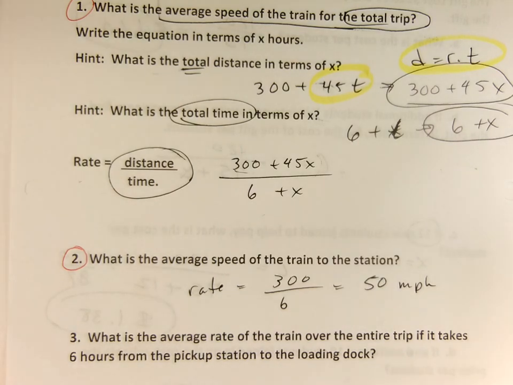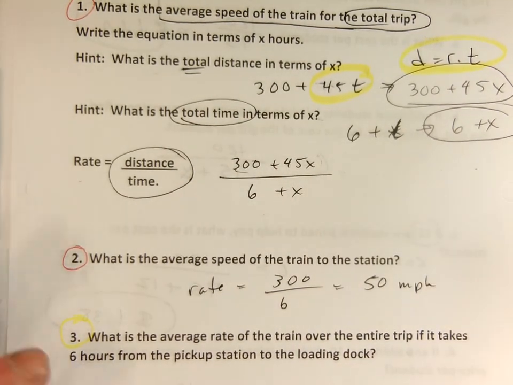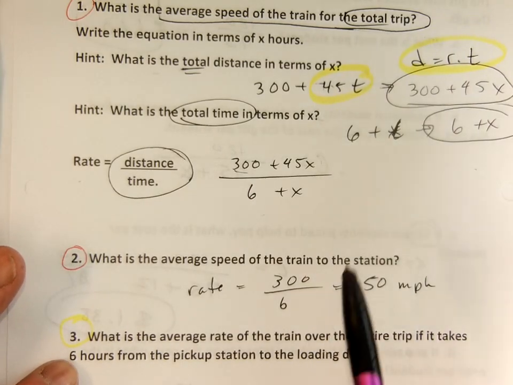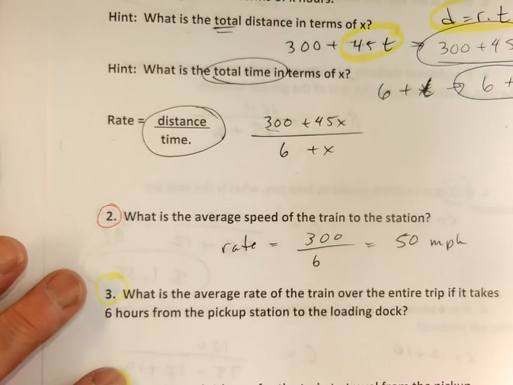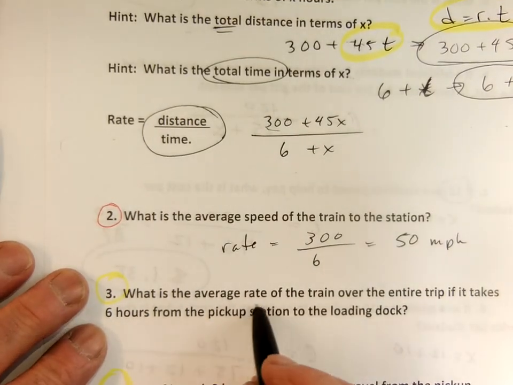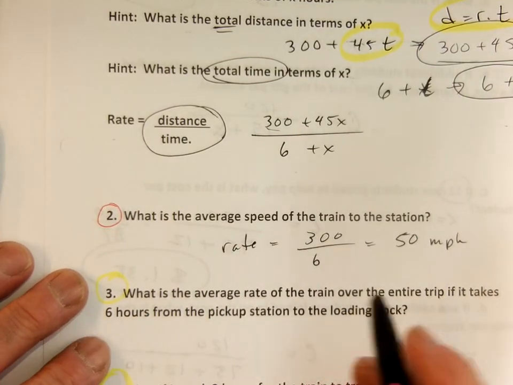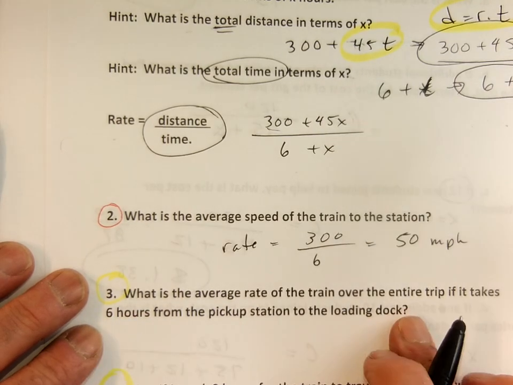Now that I have an equation, we can answer 3 and 4 pretty easily. We're just going to use our equation. For 3, we know that it took 6 hours to go from here to here. So what is the average rate of the train over the entire trip if it takes 6 hours from the pickup?